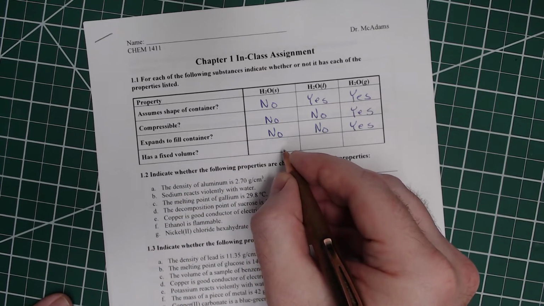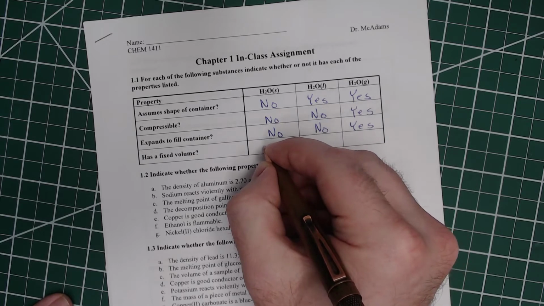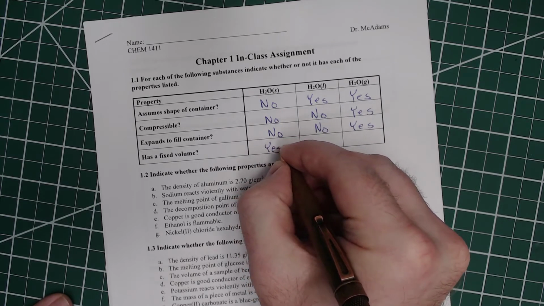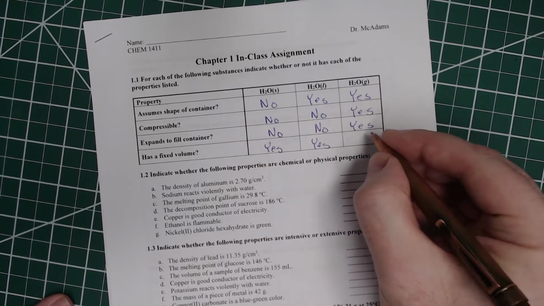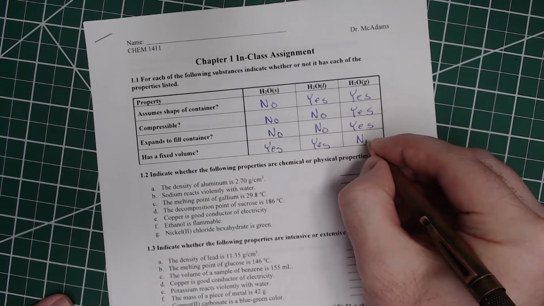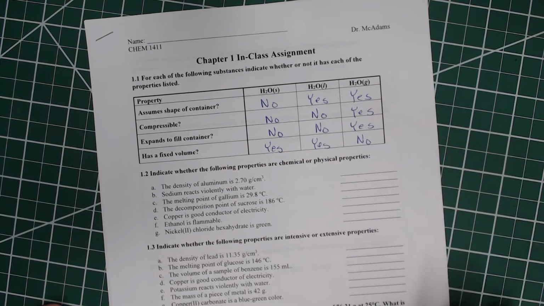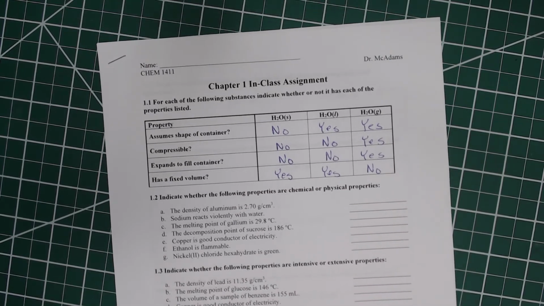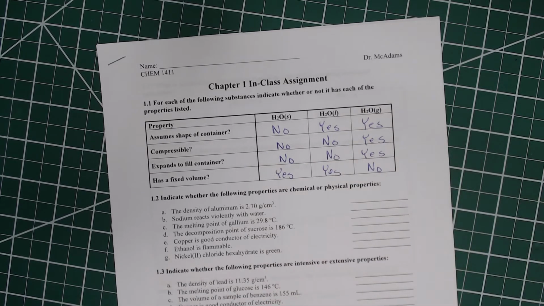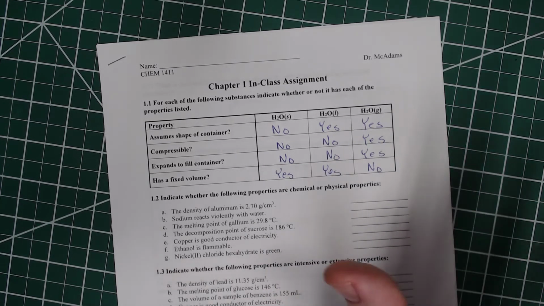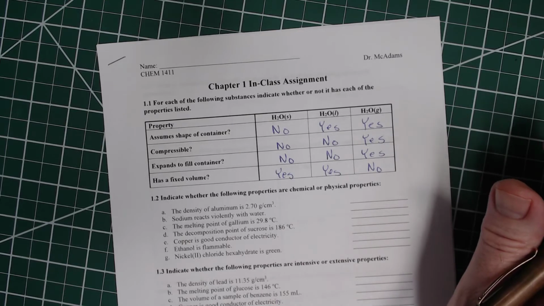So solids, yes, have a fixed volume, as do liquids. And we will find that gases, no, do not have a fixed volume. So I will say that not all of the problems that we're going to be doing this semester are this easy. This one was an unusually easy problem. They do get harder.